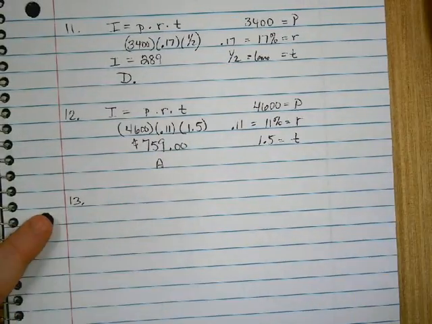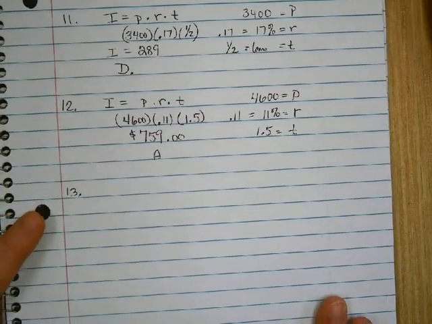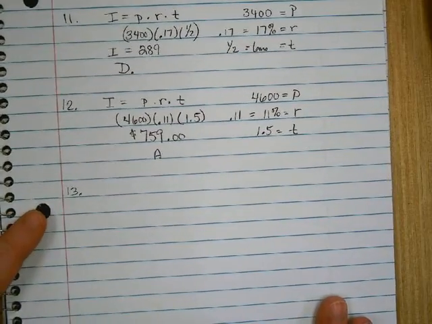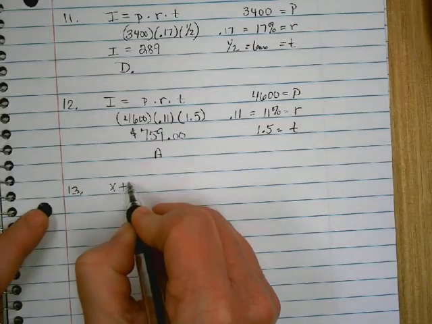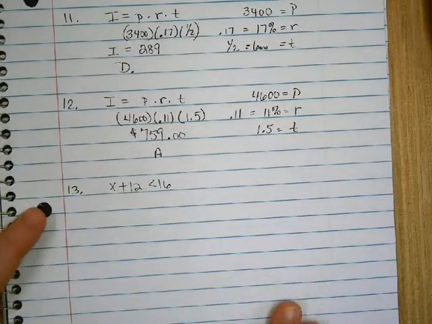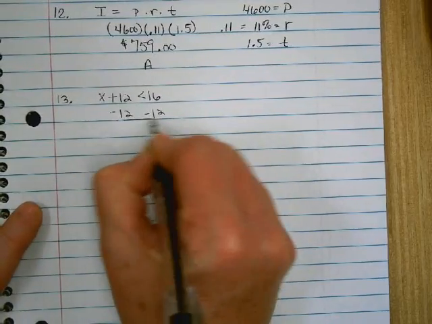13. Solve the inequality. Graph the solution set in both interval and graph forms. So it says x plus 12 is less than 16. We need to subtract 12 from both sides. X is less than 4.